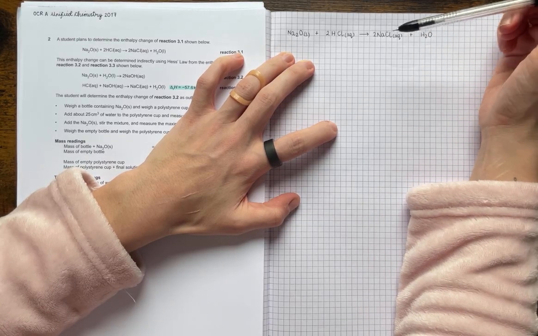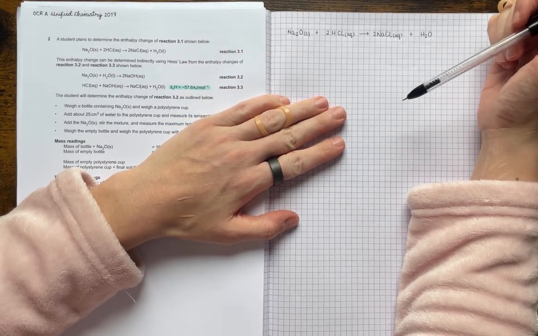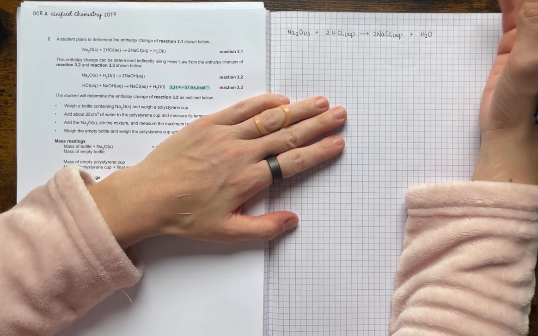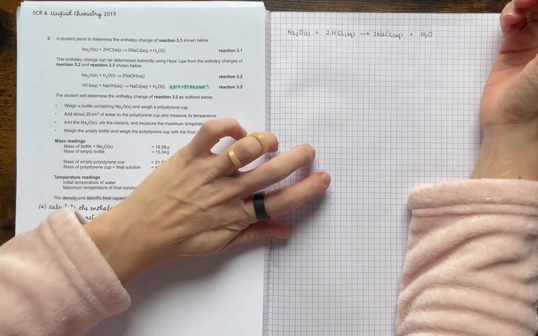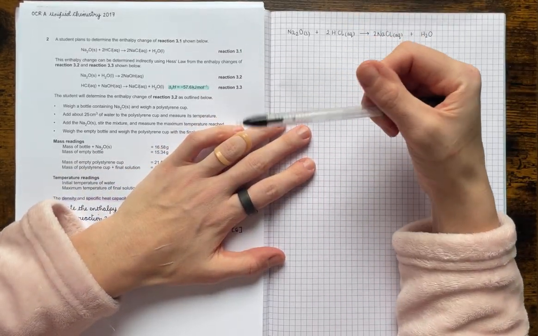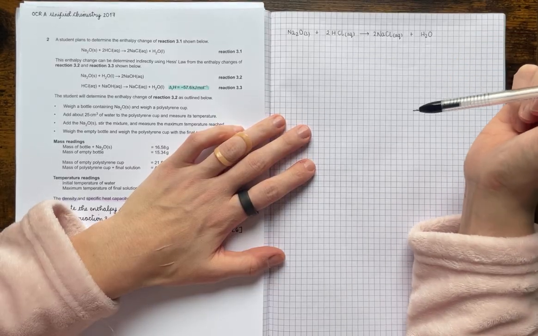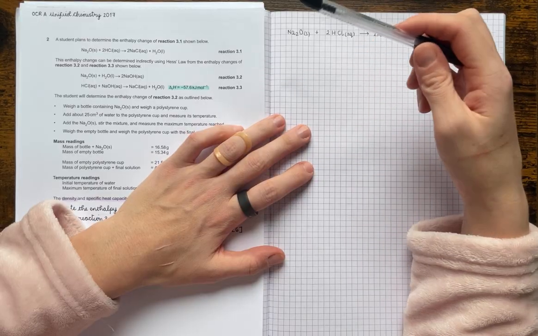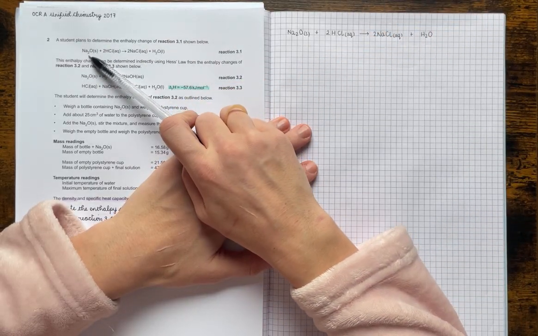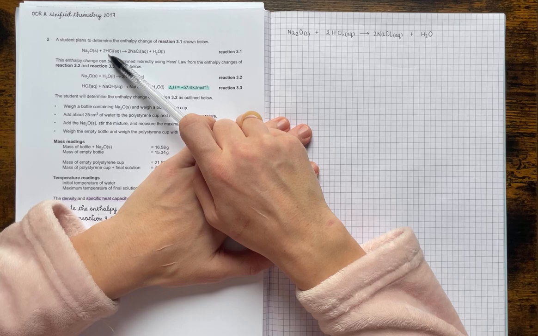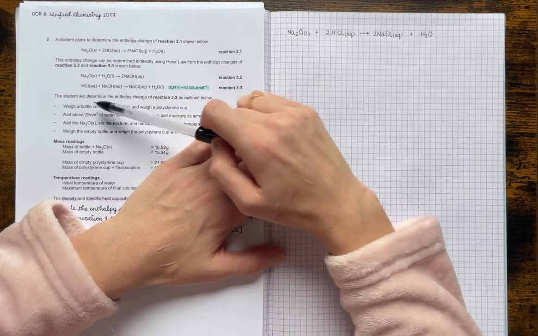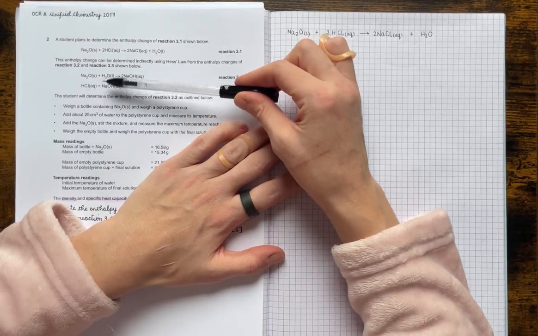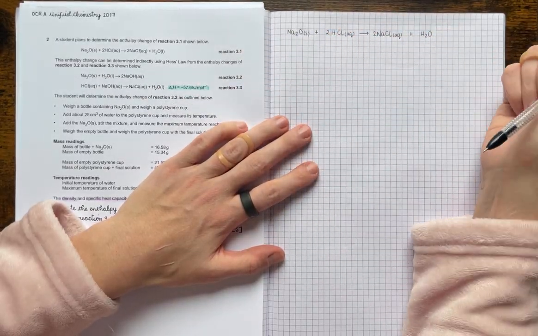Now, there are some cycles that you would be expected to be able to put together using, say, formation data or combustion data. There are also instances, like in this question, where you have to figure out how the cycle is going to look just by looking at the equations you've been given and seeing, okay, if I start with Na2O and HCl, what might I be able to do with one of those substances by having a look at what's involved in the other equations.